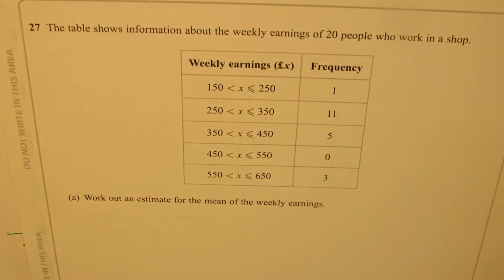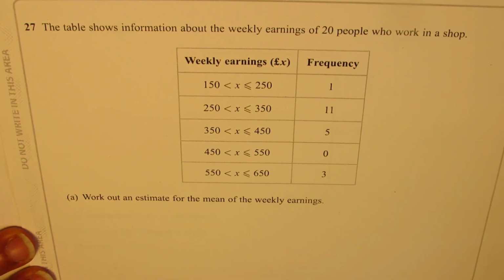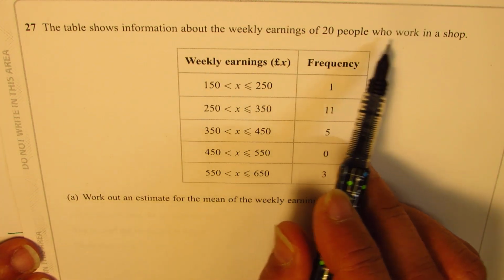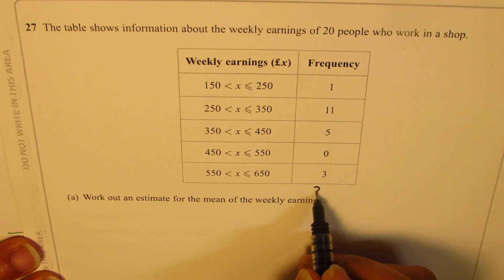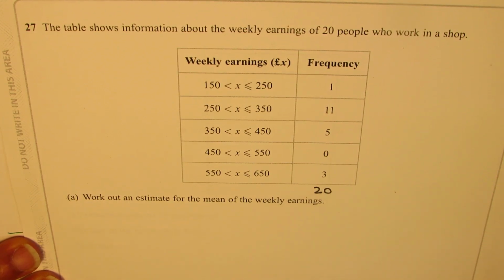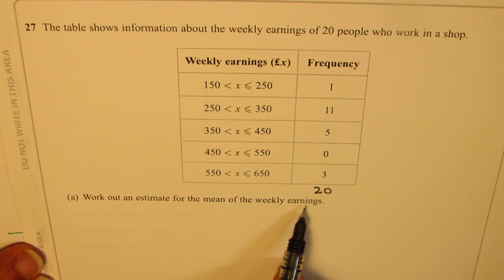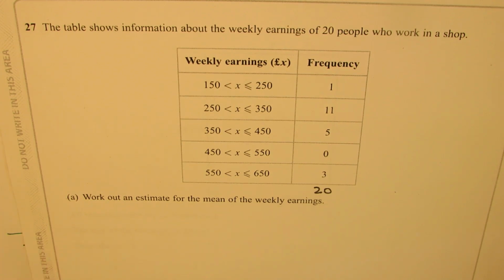Let's move on and take question number 27, which is, the table shows information about weekly earnings of 20 people who work in a shop. So total is 20. Work out an estimate for the mean of weekly earnings. So we have to find the mean value of weekly earnings.